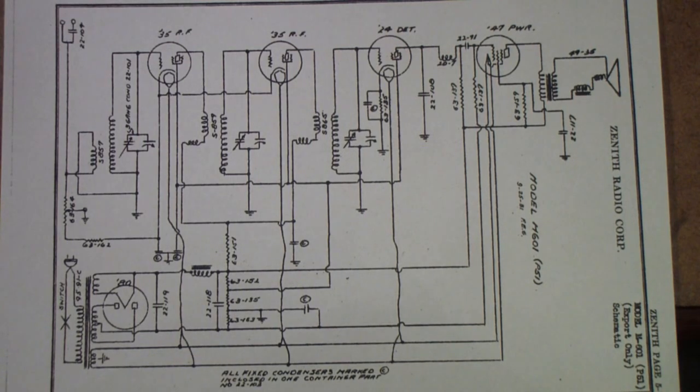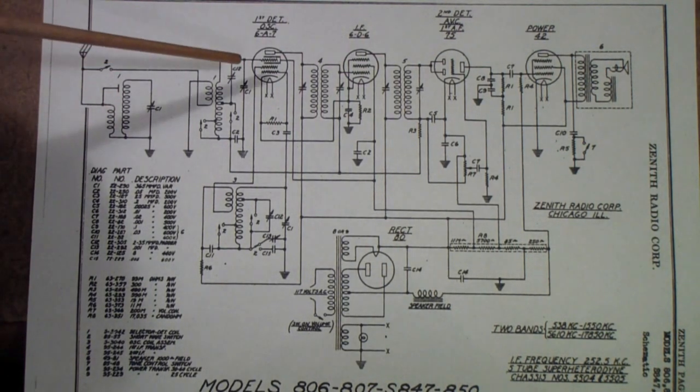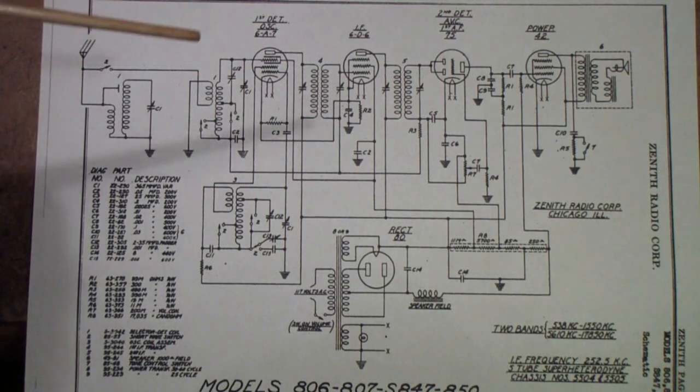And as a result, RCA monopolized superheterodyne receivers for a very long time. Eventually, by the mid-30s, other manufacturers had found ways either to license or to get around or otherwise to build superheterodyne receivers. So in that same year, Zenith was building a superheterodyne. And this is the schematic of that superheterodyne.